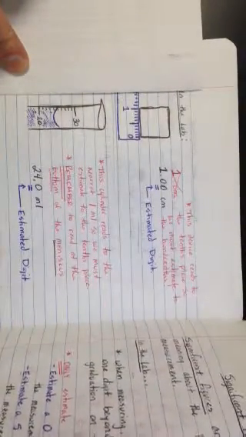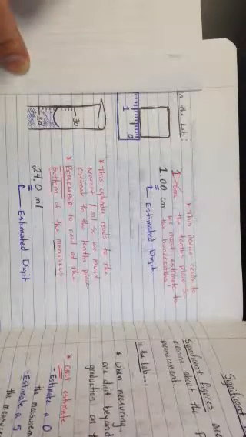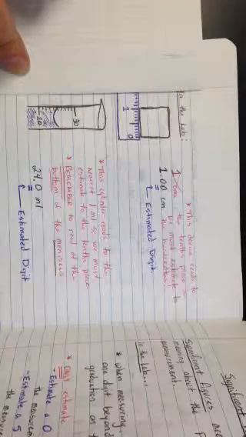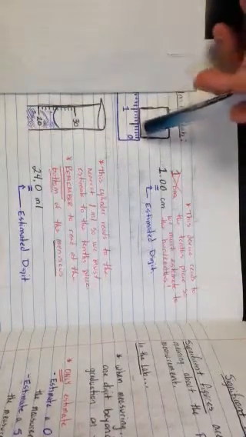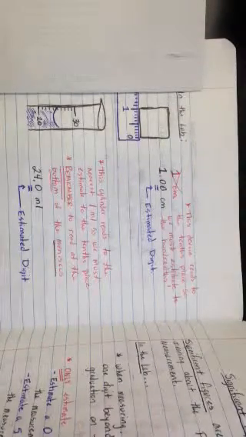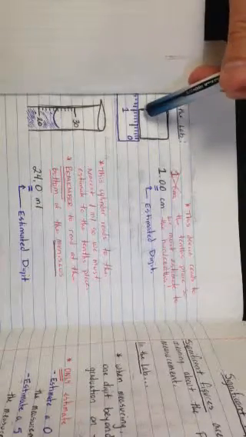So we're going to move to the left side of the notebook, and we are going to look at an example, or two examples actually, of estimating in the lab. So on the left side of the notebook, we have two examples. The first shows a square being measured with a ruler. And you can see that the ruler, first of all, measures to the nearest tenth of a centimeter because there are 10 graduations in between the 0 and the 1. And the second thing you can see is that that square stops right at the 1.